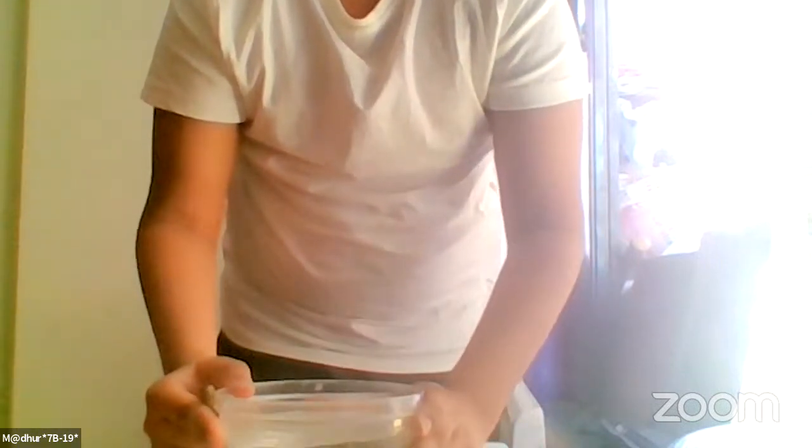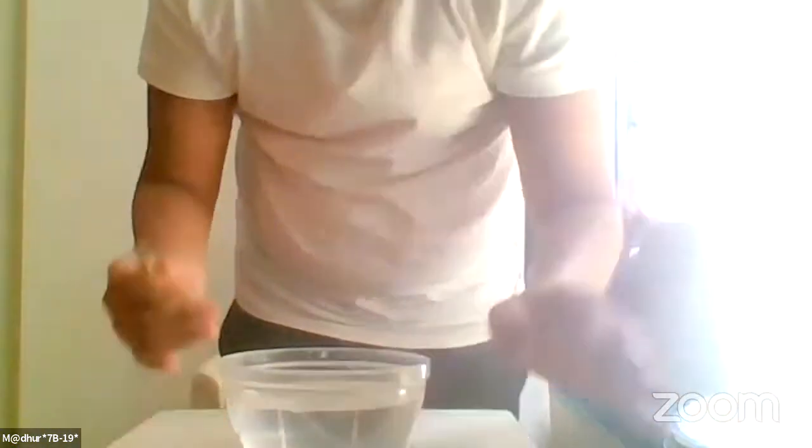Now let us do the second experiment. So for the second experiment, we have a bell and a bowl full of water. Now we will try to ring the bell inside the water and try to hear it.